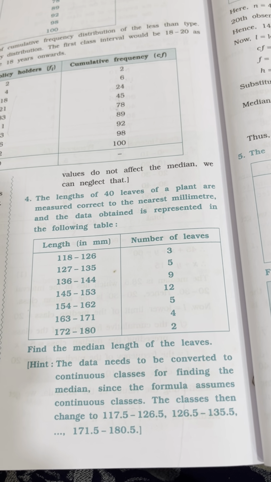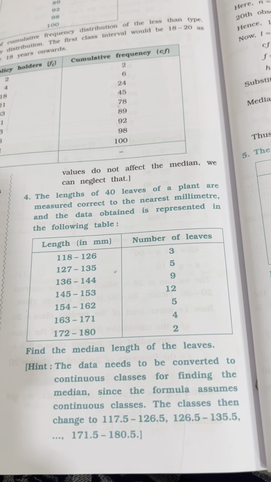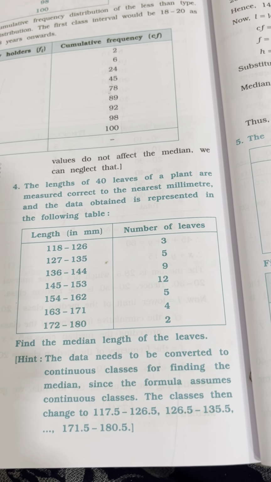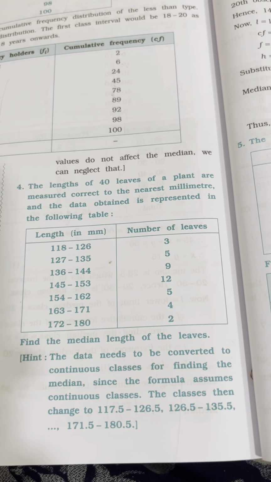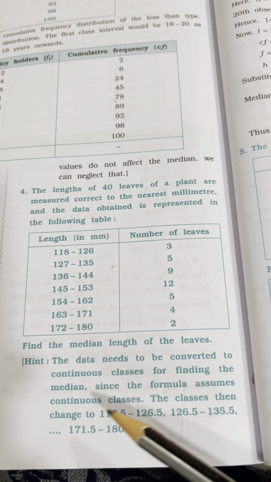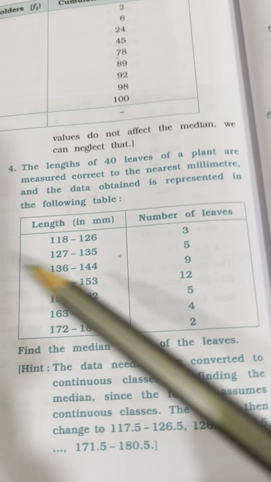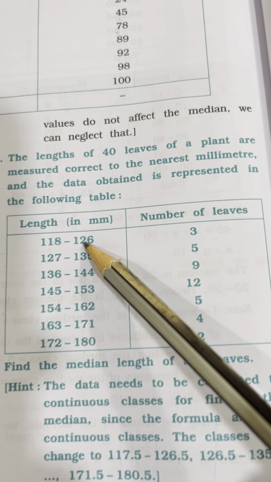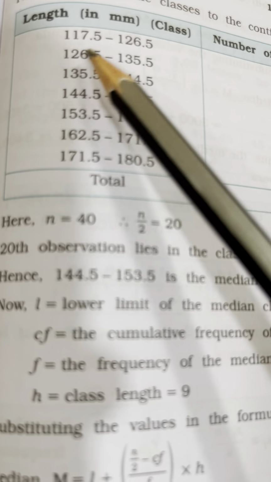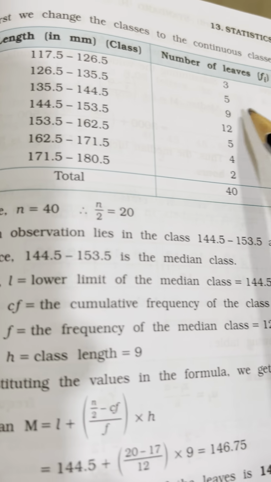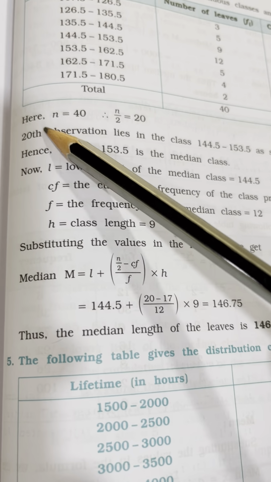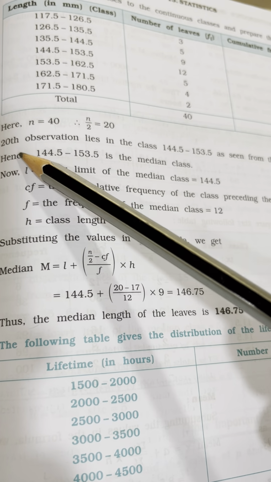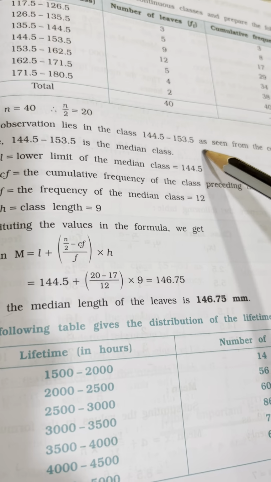Fourth one, find the median. Now length in mm is given, number of leaves are given, so we have to convert into continuous classes. So what you will do, minus 0.5, plus 0.5, so you get 117.5, 126.5, number of leaves. Then you find out the CF. Okay, n 40, n upon 2 is 20. The 20th observation lies in the class of this. Put the values and you get the answer.